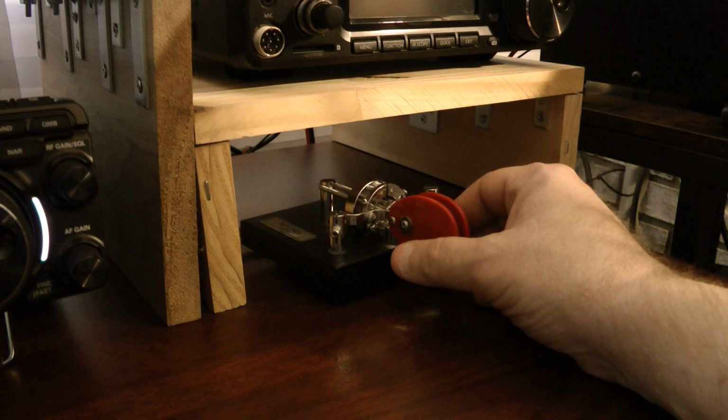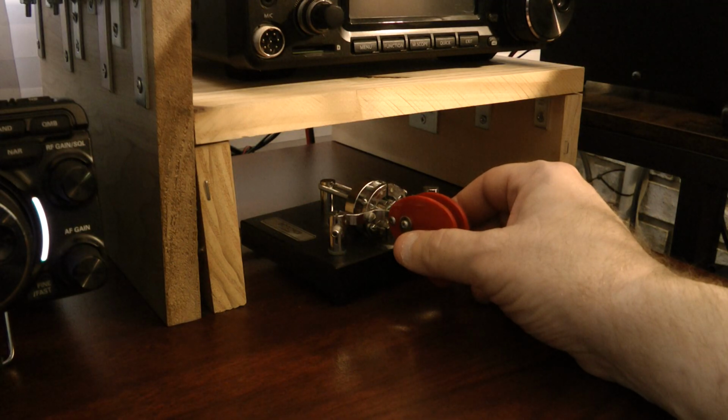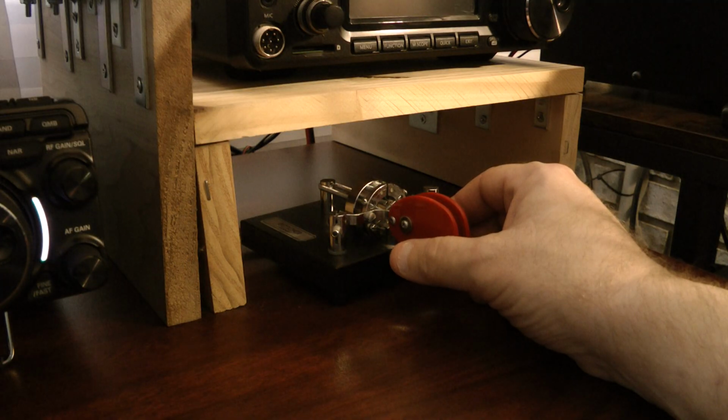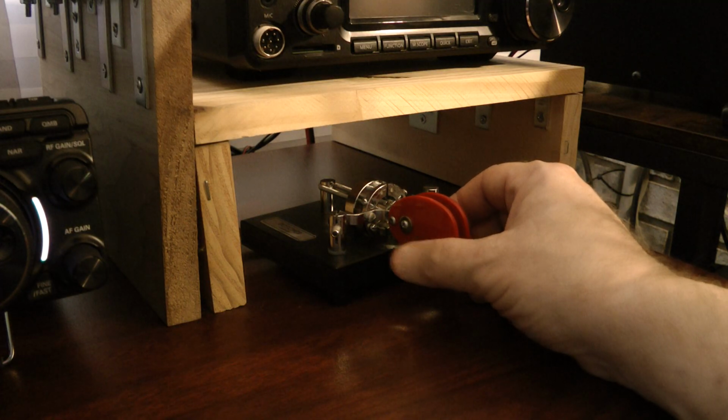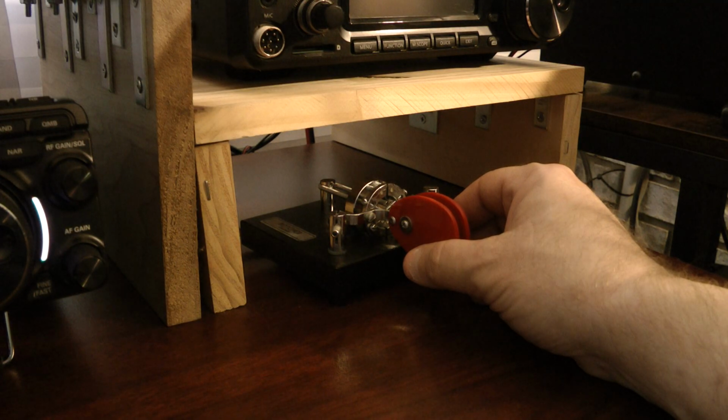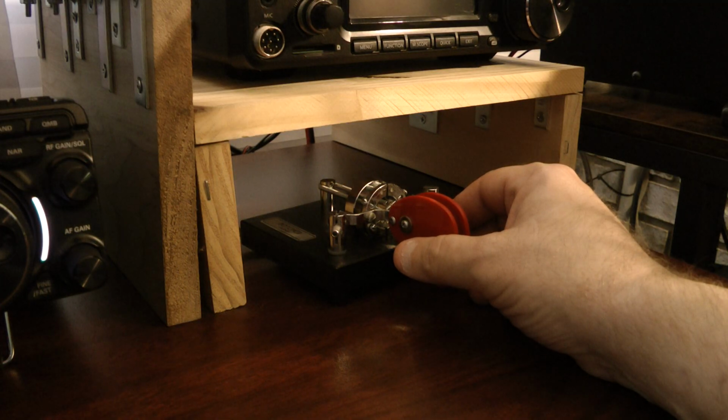Let's review what we've already learned. A, B, C, D, E, F, G, H, I, J. I messed up. I need to send a string of dits letting people know that I messed up.